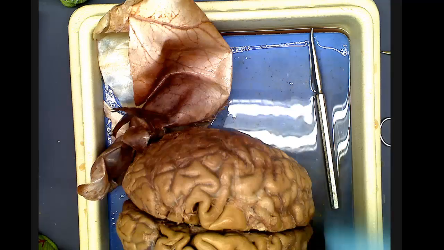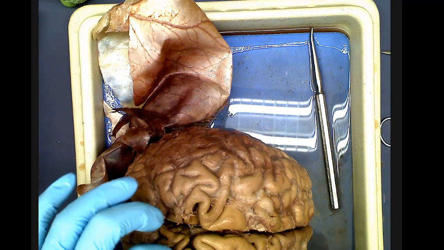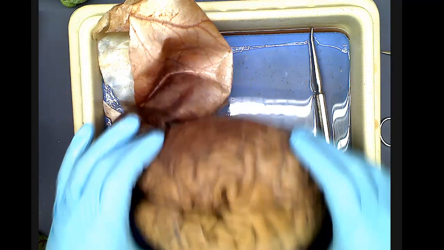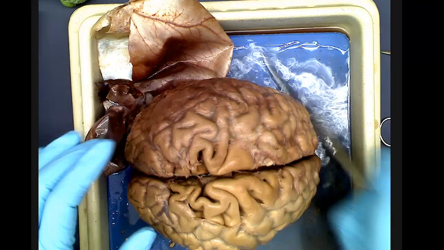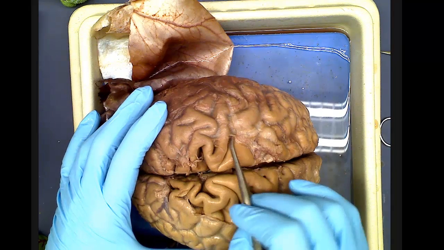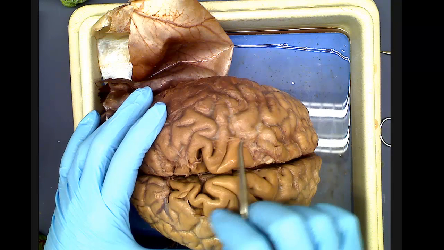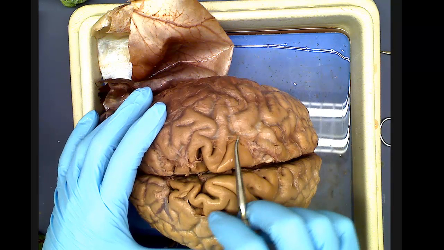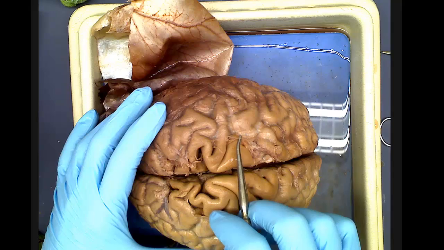The deepest and most delicate meninge is the pia mater, and you can see that the pia mater has actually been torn here, but this would be the pia mater directly on the cerebral cortex itself.